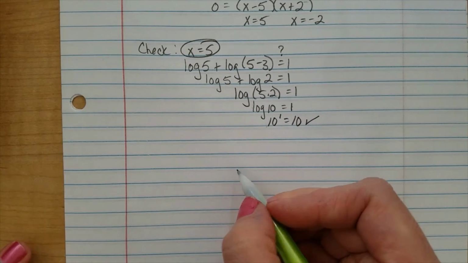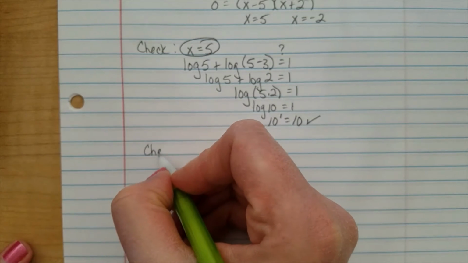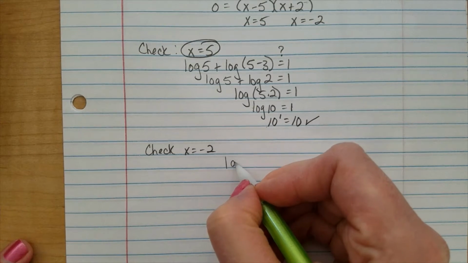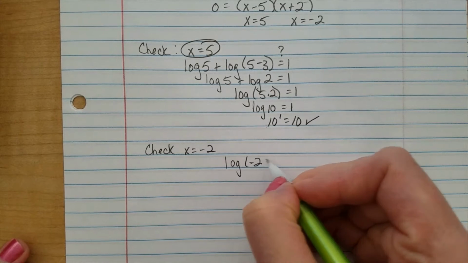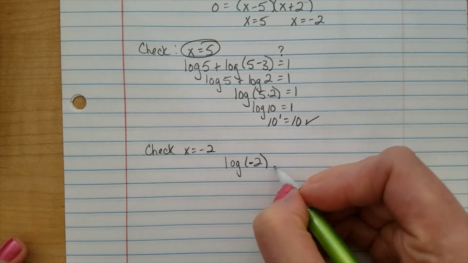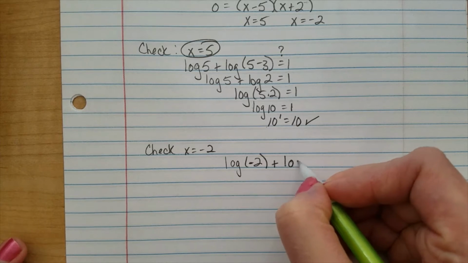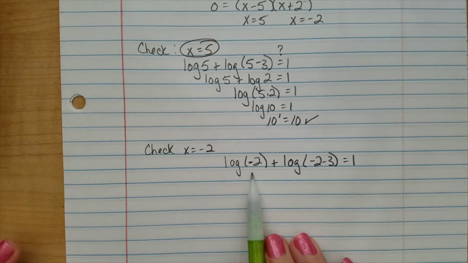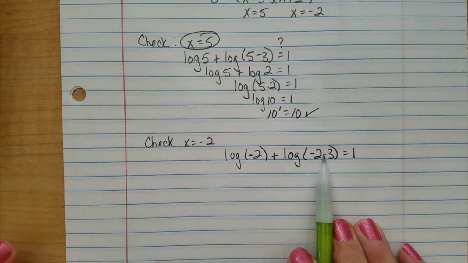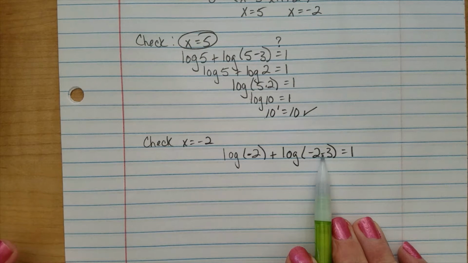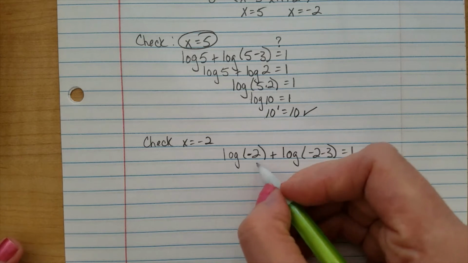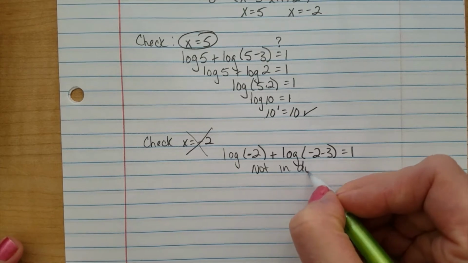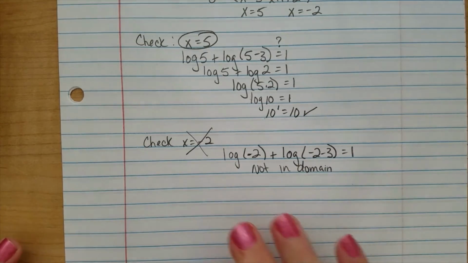Now let's check. What do we got? x equals negative 2. Let's plug it in. Log. Right here, I'm already seeing something is not kosher. We have a negative number here. We're going to have a negative 5 here. Negative numbers are not in the domain of logarithms, so this is not a solution. This is not in domain.